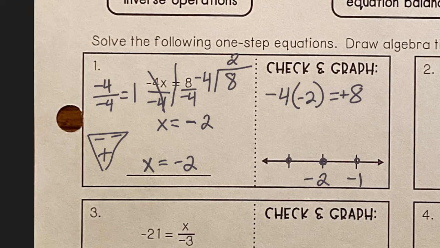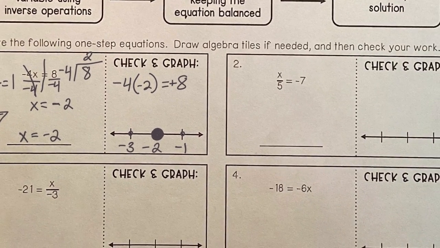This is my solution here, -2, to this equation. Now I know that that is correct because I just checked my answer. I just checked my work. Okay, so let's keep going with that.